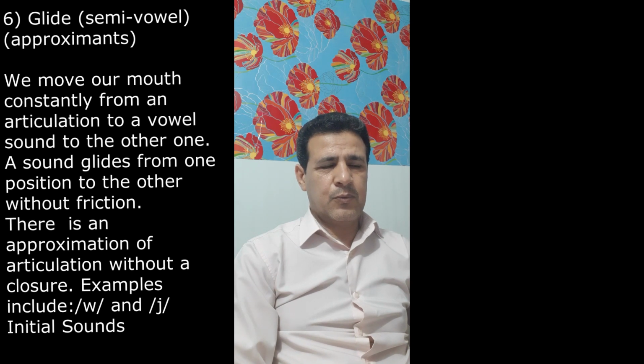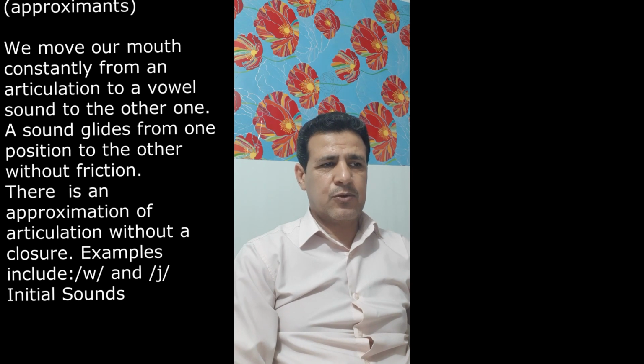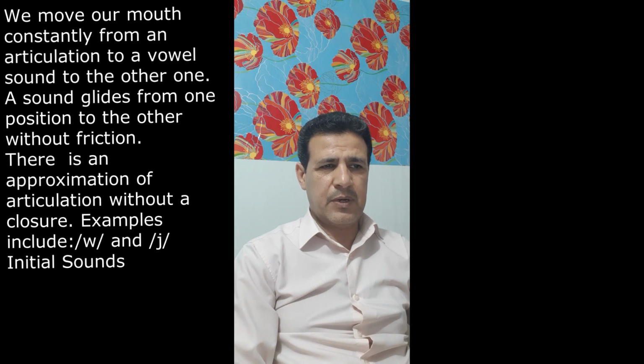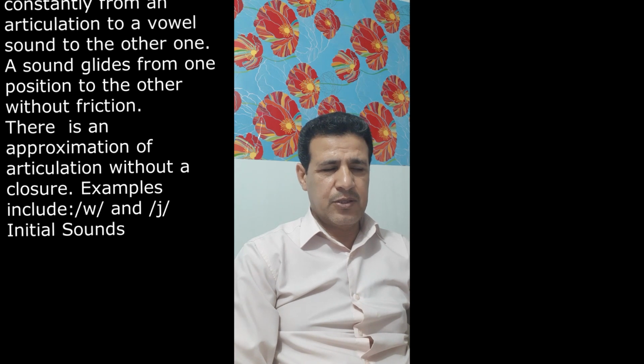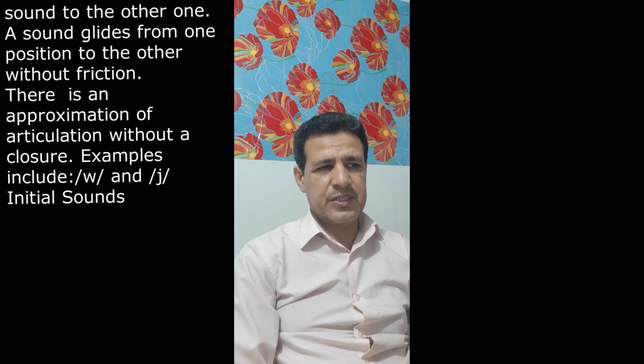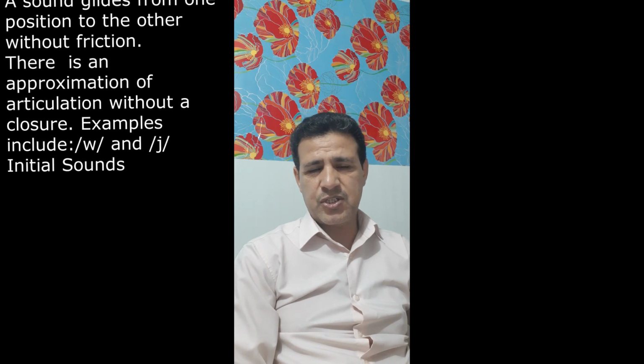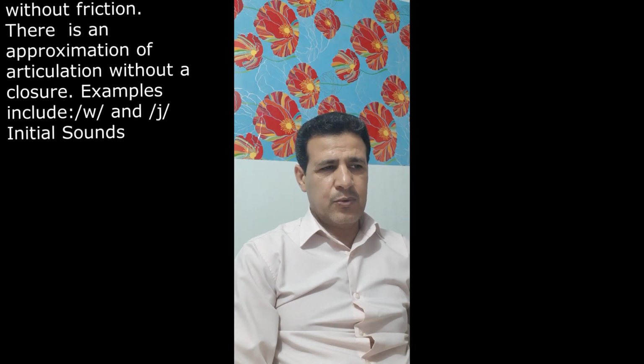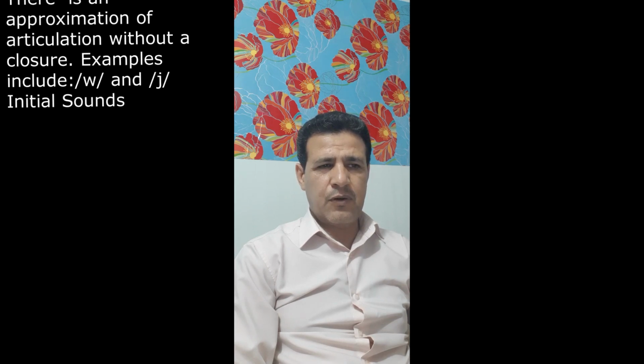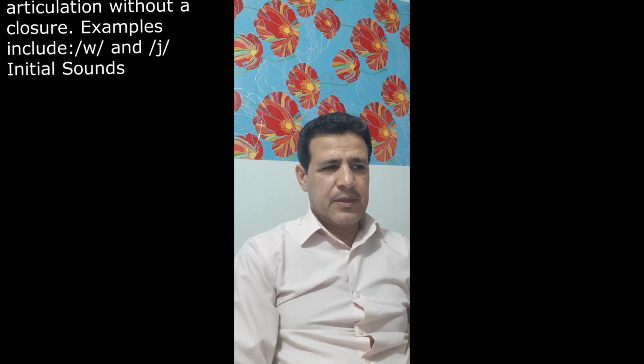The w sound occurs in words like when, where the tongue is in the middle of the mouth and there is no friction, and the y sound is in the word yellow. The tongue is not touching the alveolar ridge. The w sound does not occur at the end of a word in English, and the y sound does not usually occur at the end of a word either.